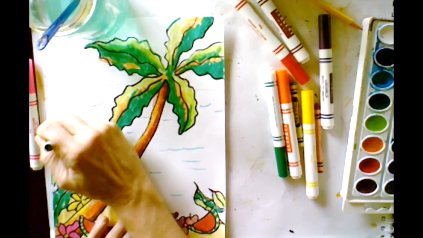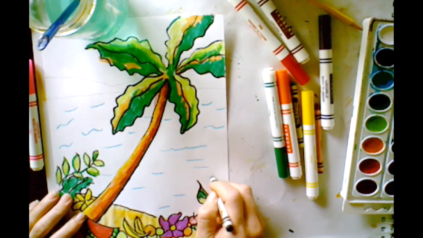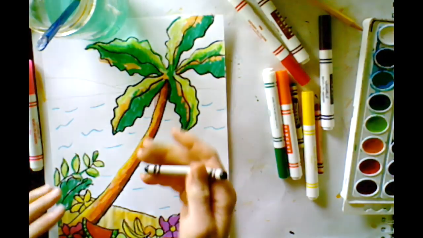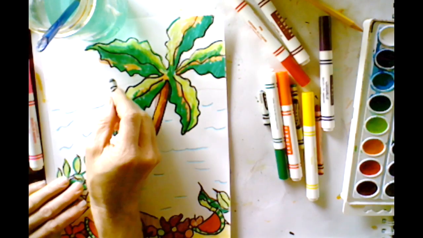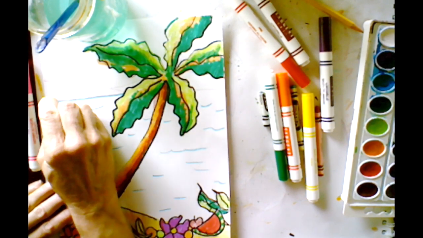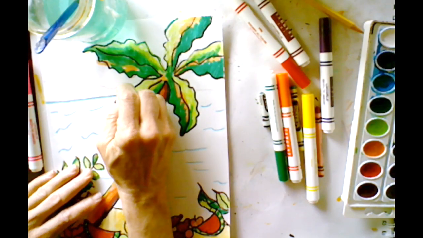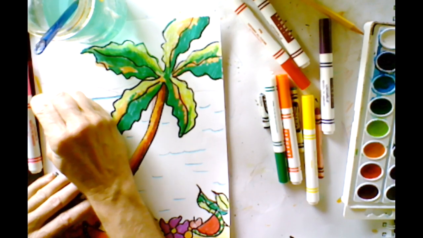I'm just adding some little waves, some little lines. Oops. I just broke my crayon. And I'm going to also add a blue crayon line to my horizon, just to make that horizon line nice and bold.